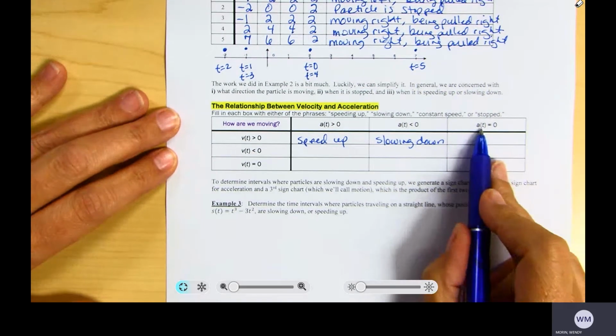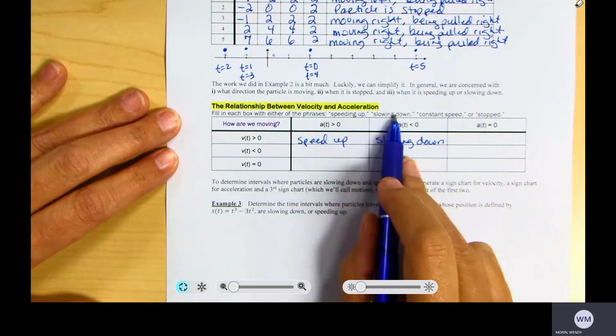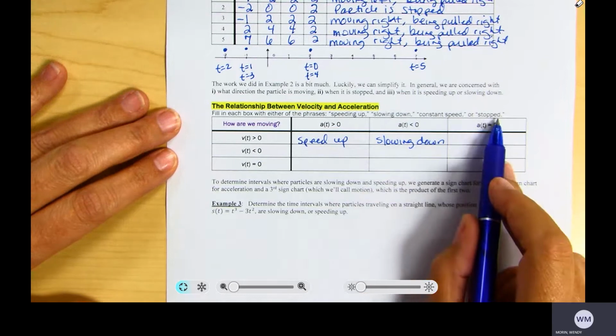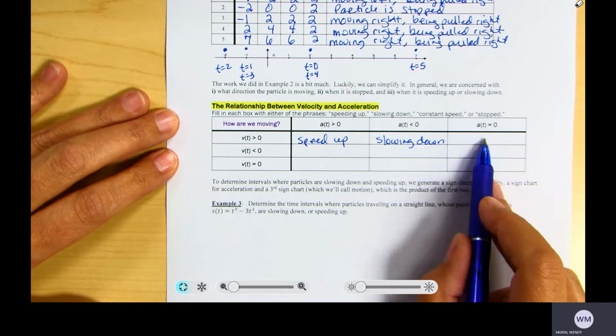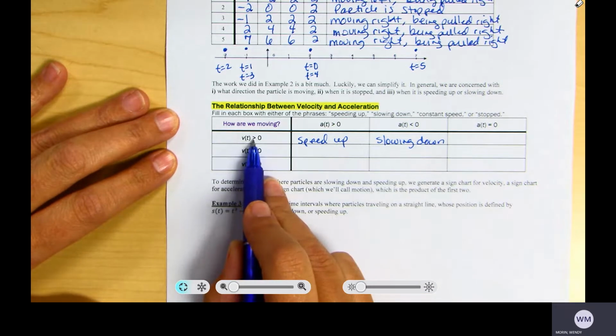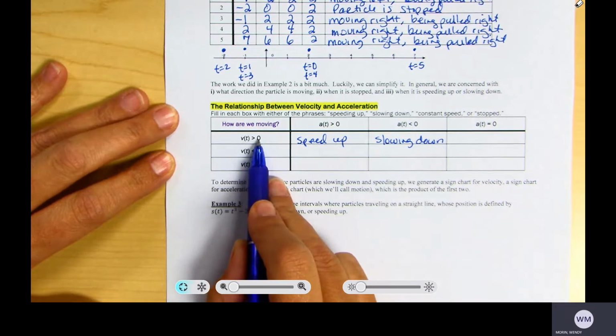How about when your acceleration, again, we're going to be speeding up, slowing down, constant speed, or stopped? So how about when your acceleration is equal to 0 and your velocity is positive?